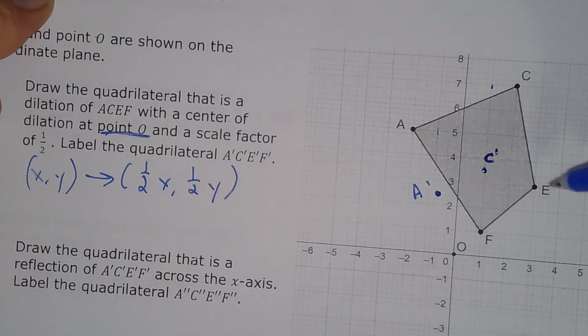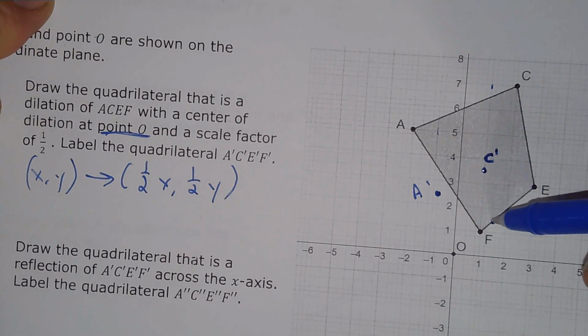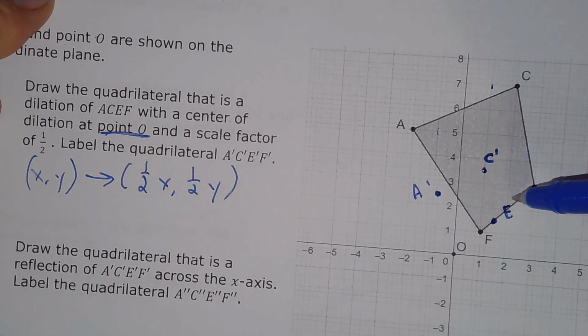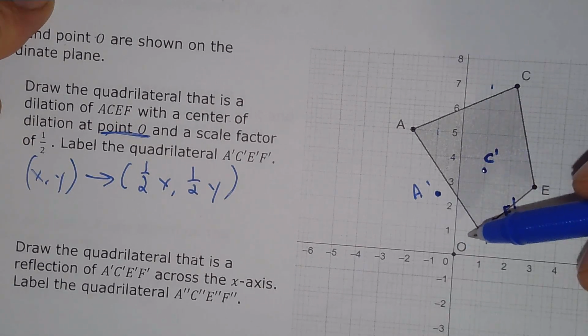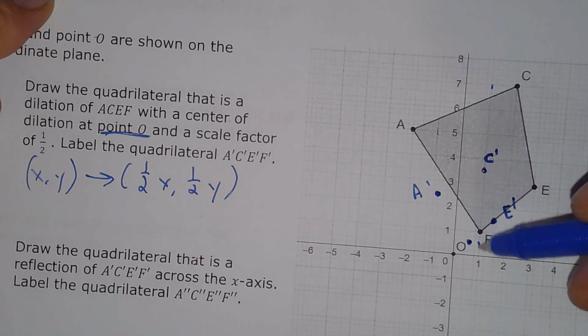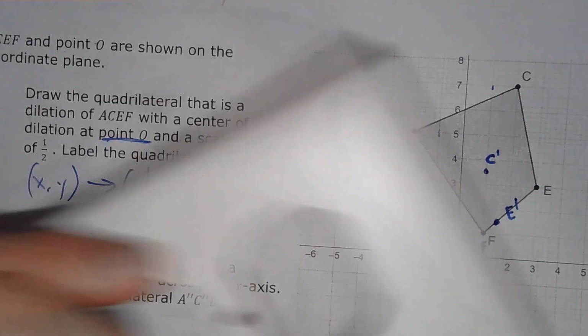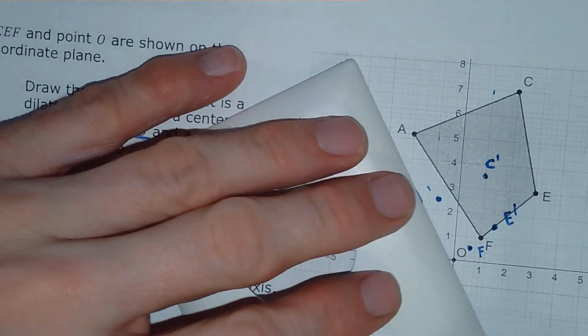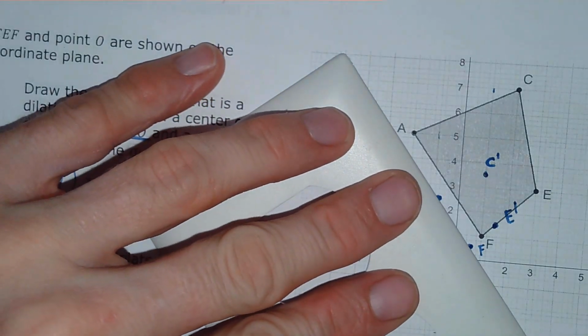Okay, my E value, they're both 3 and 3 for my x and y. So half of 3 is 1.5, so it's going to be 1.5 and 1.5, which is right here. 1.5 in both x and y. That is now my new E prime. And then F is 1 and 1. So half of that for both x and y is half and half. So that is now F prime. I'll go ahead and connect those dots. I'm blowing on it so it dries and I don't smudge it.